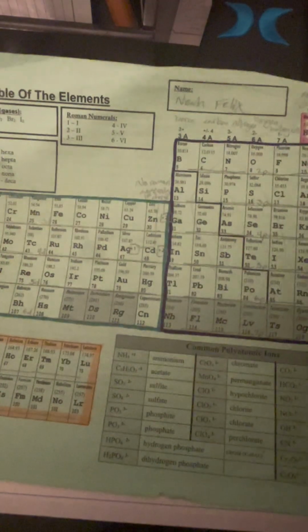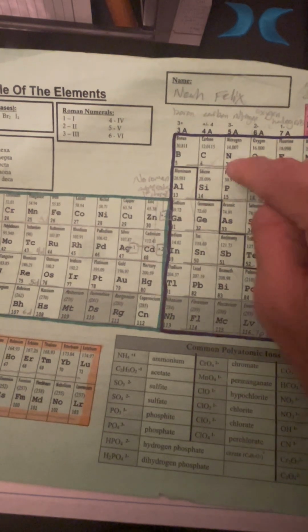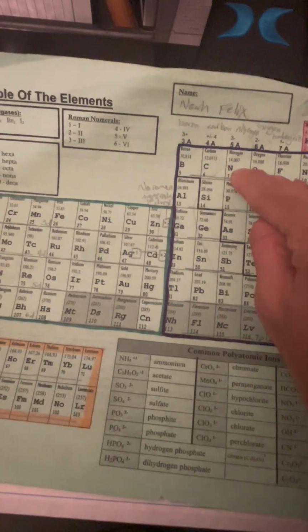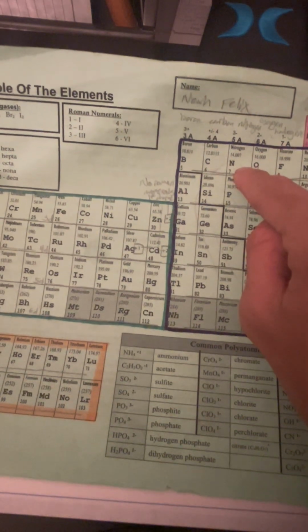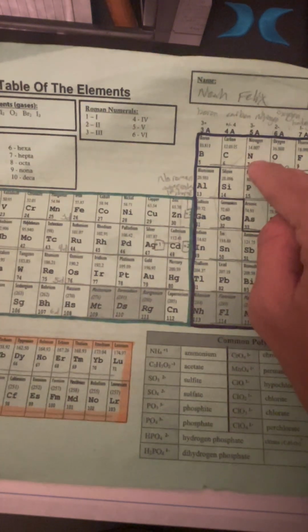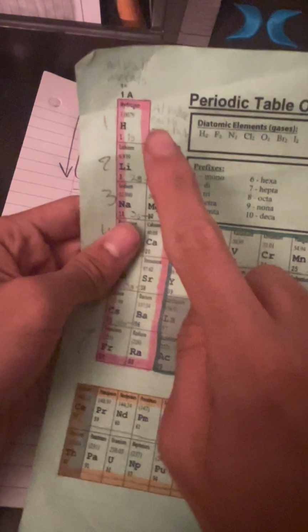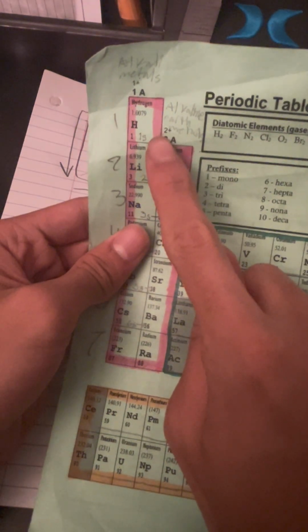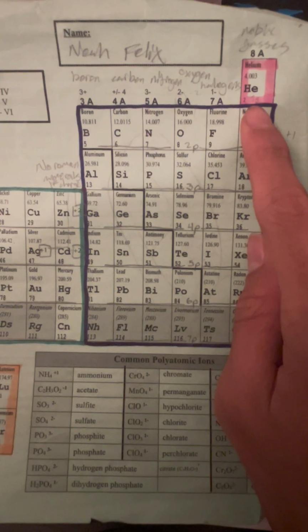So, nitrogen is right here. So, how you get the electron configuration, start from here, 1s, boom.